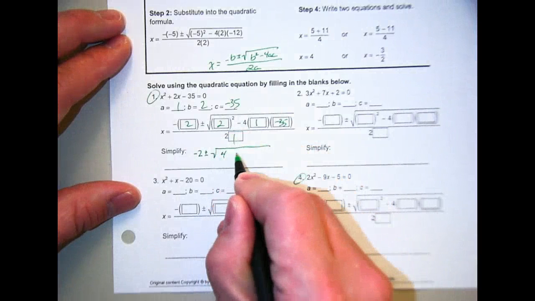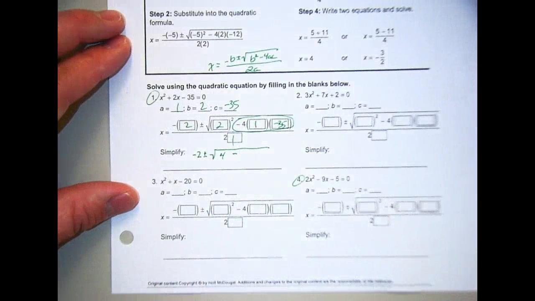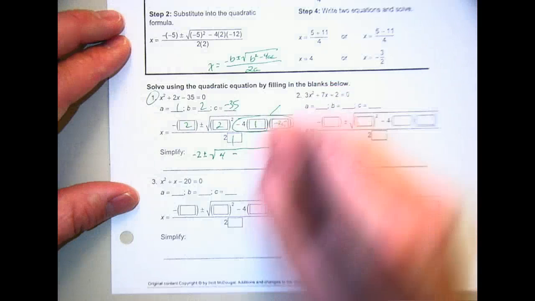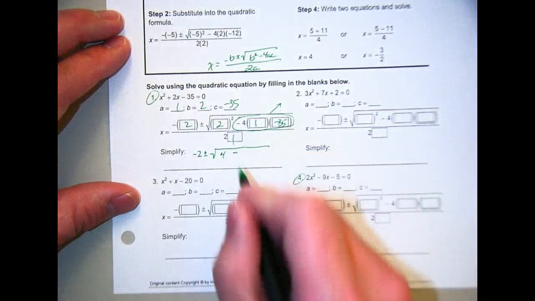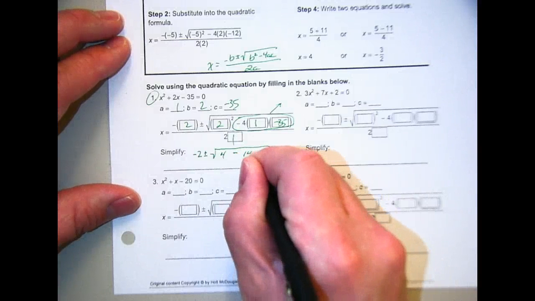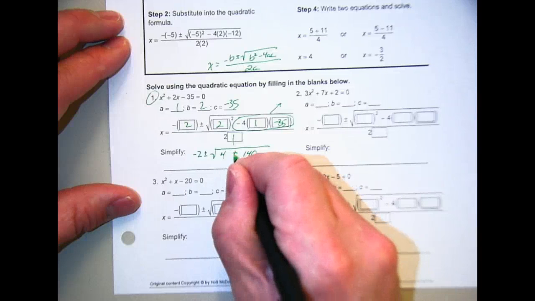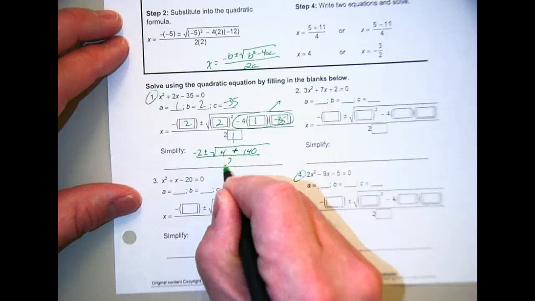4. This part right here, when we multiply it, are we going to get a positive or negative amount? Positive. You get negative times negative, which gives us a positive. 4 times 35 is? Good, 140. That means this is plus since it's a positive amount, all over 2.